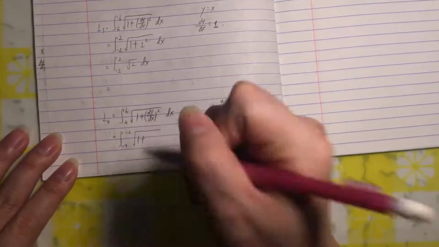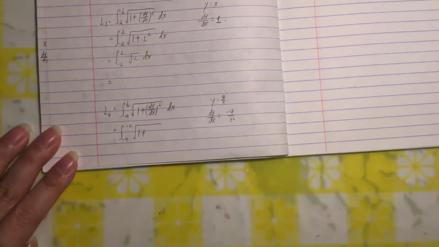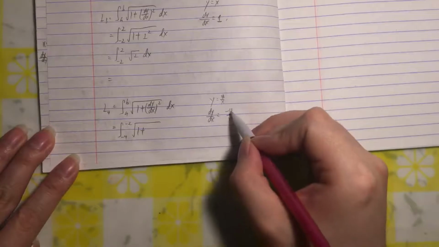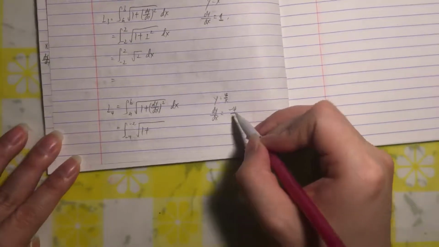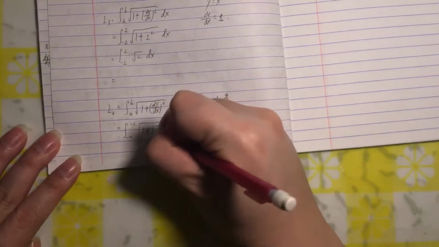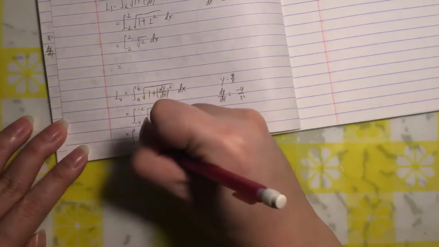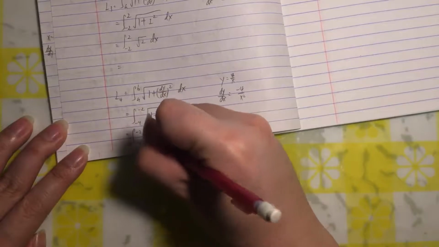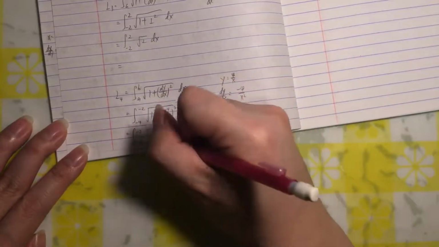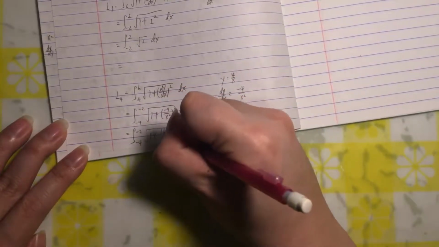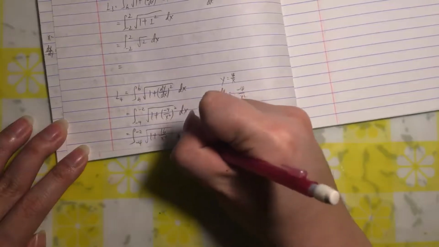Square root of 1 plus dy over dx squared. Here, dy over dx is negative 4 over x squared times dx. If we simplify, what we have under the square root is 1 plus 16 over x to the power 4 times dx.